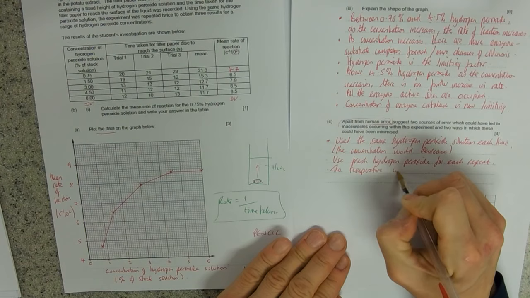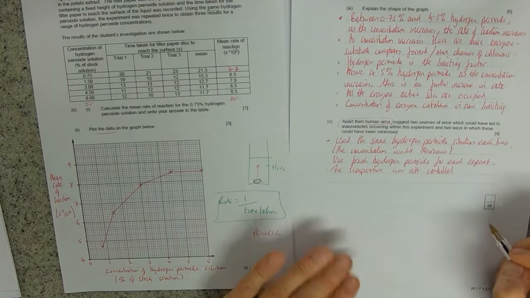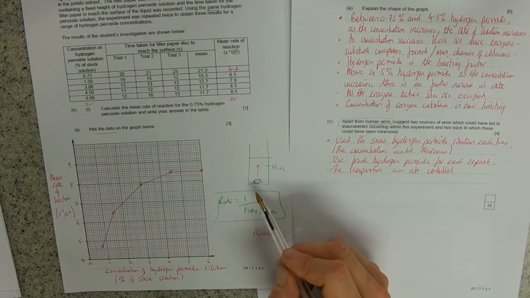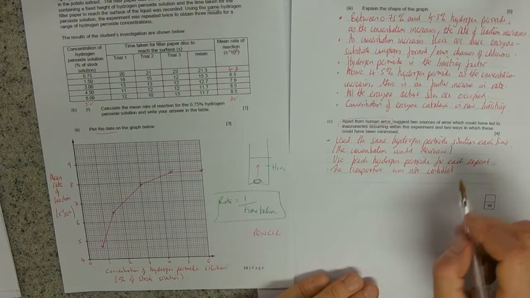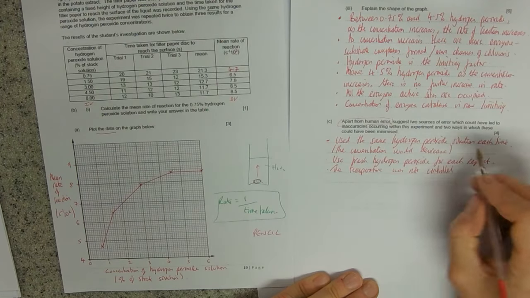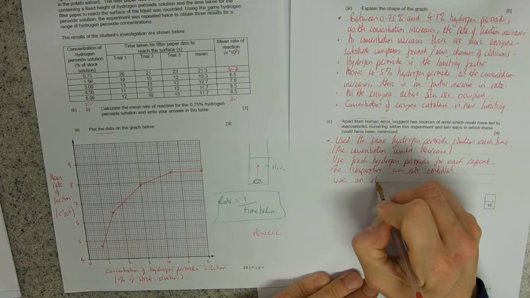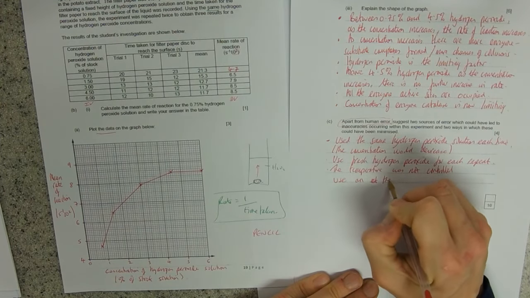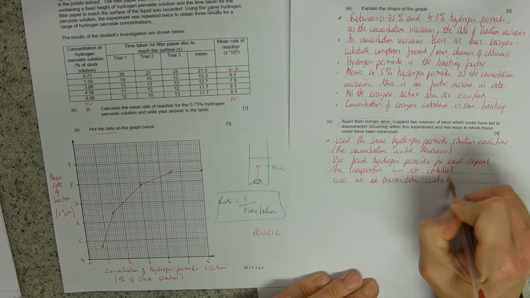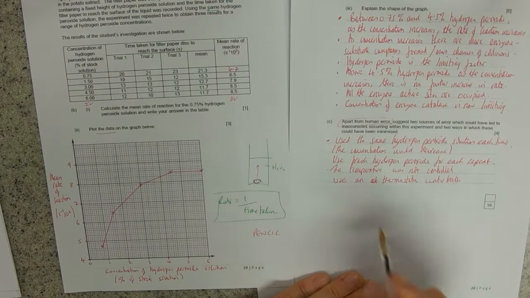So the temperature wasn't controlled. And this is actually an exothermic reaction, but it could be endothermic. It doesn't actually tell us, but it doesn't really matter. The temperature was not controlled, so use a thermostatic water bath to control the temperature. And that's such a common suggestion you can use.